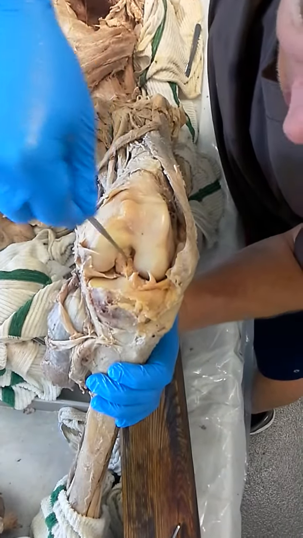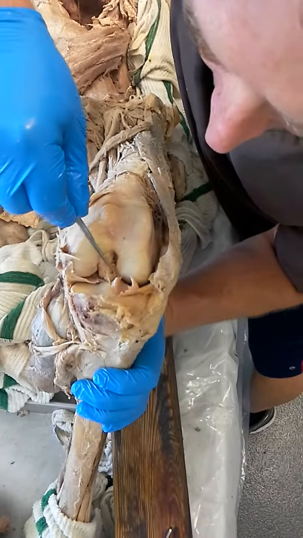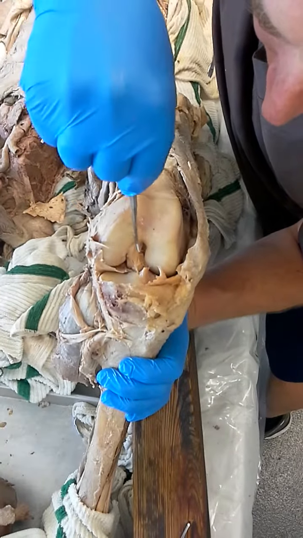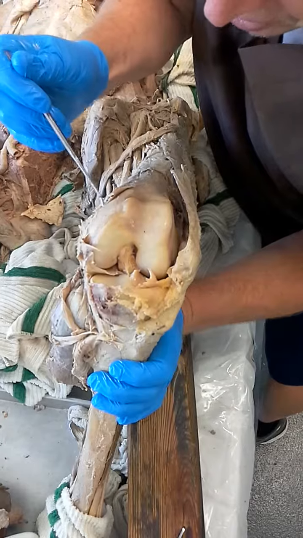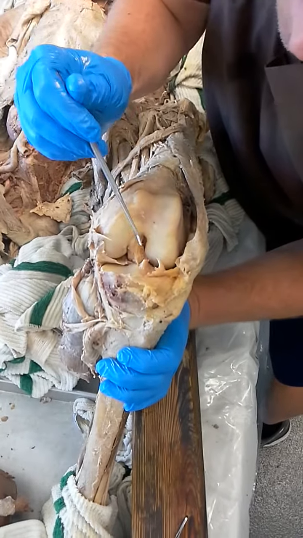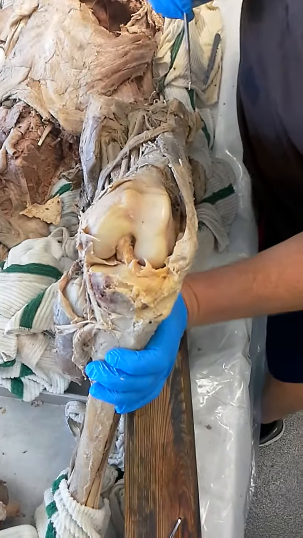crossing, here it is, crossing the course of the ACL in the opposite direction, going from the medial as it comes from the superior down to the lateral as it goes to the inferior.